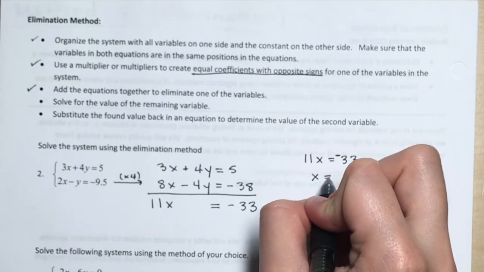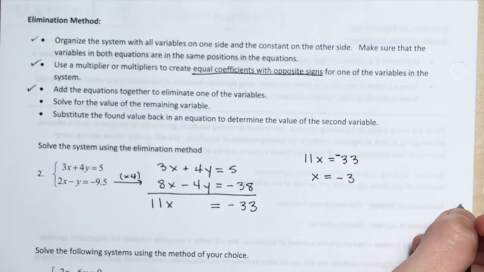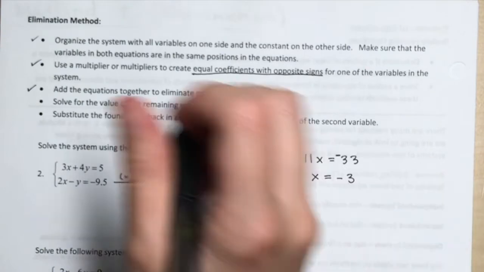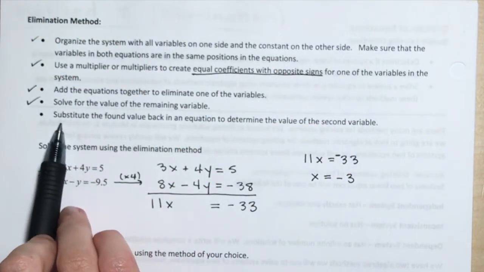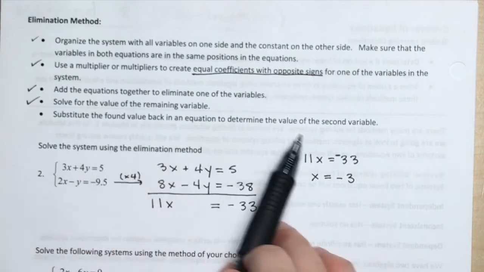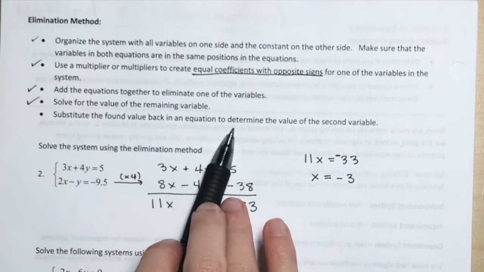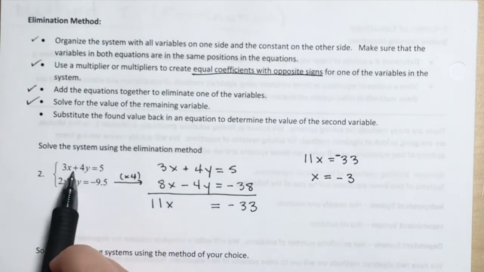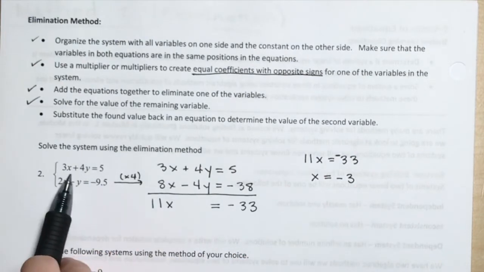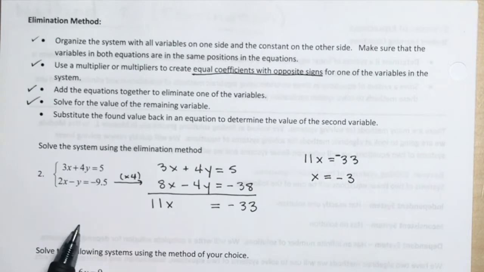If we divide by 11, that gives us x equals negative 3. The last step here is to substitute the found value back into an equation to determine the value of the second variable. We can plug it into either. I'm going to plug it into the first one because it doesn't have any decimals.